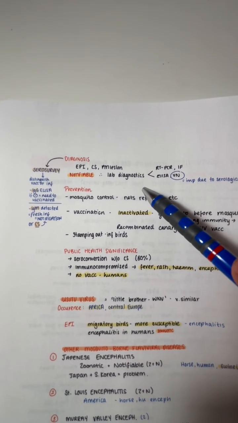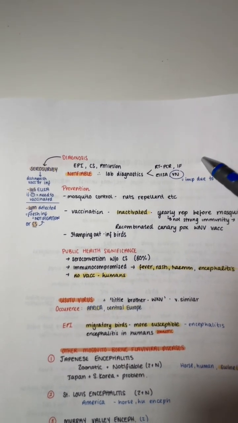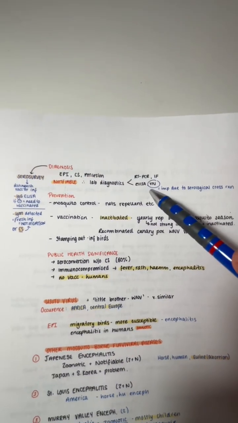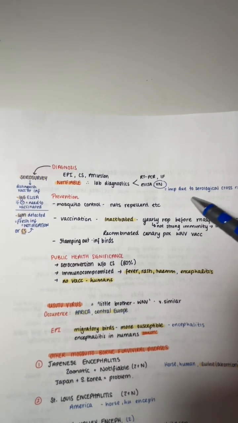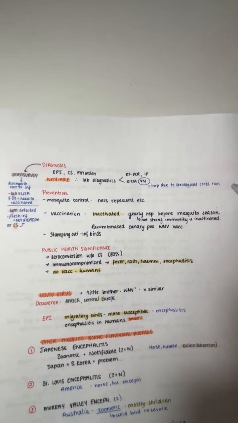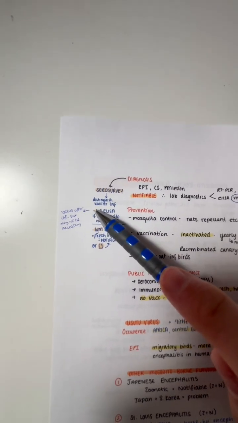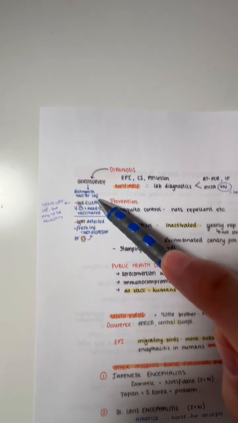To detect the virus directly, do real-time PCR and IF. To detect the virus indirectly, do ELISA and viral neutralization. Viral neutralization is important due to serological cross-reactions. You also need to do a serosurvey, so distinguish whether it's caused by a vaccine or an infection.